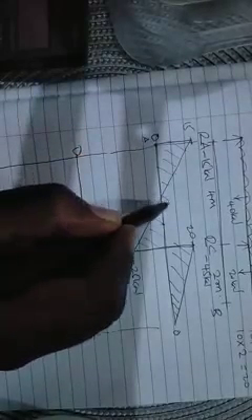You're going to have 0. You're going to start with critical points. So you have point A. Let's name this point P.